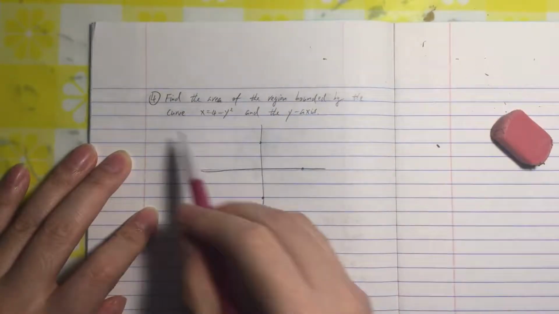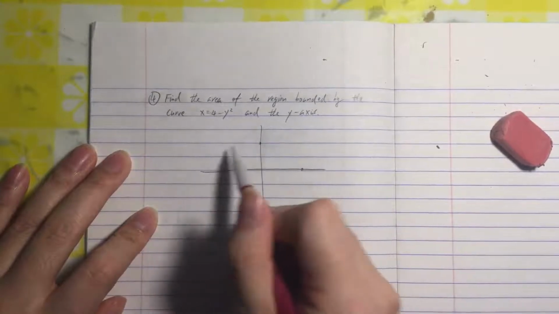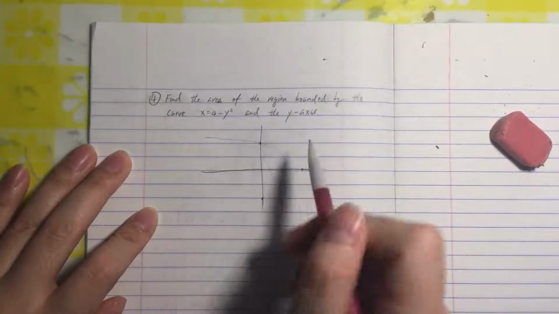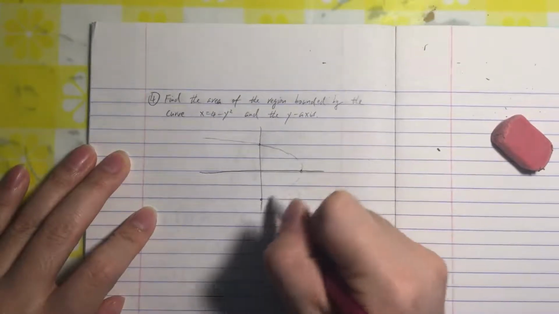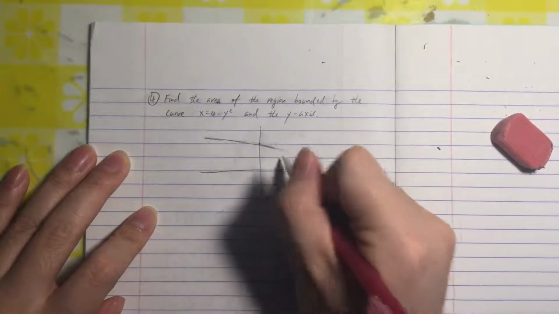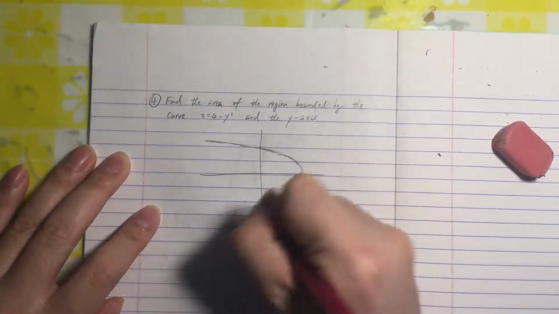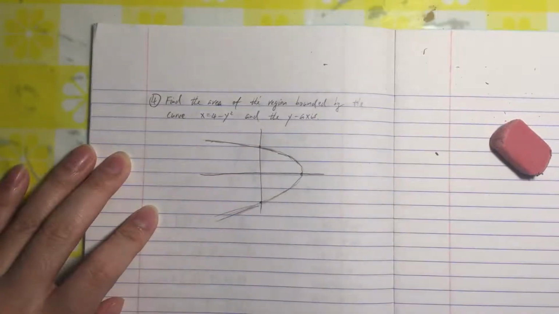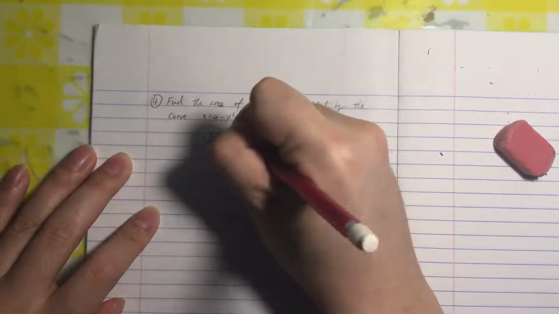And that's a parabola open left. So the curve looks like this. It's a parabola open left. That's a parabola, x equal to 4 minus y squared.